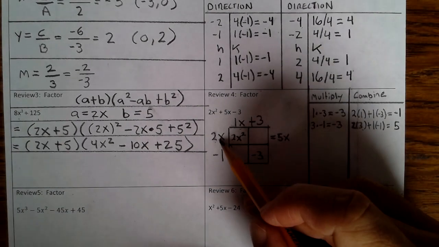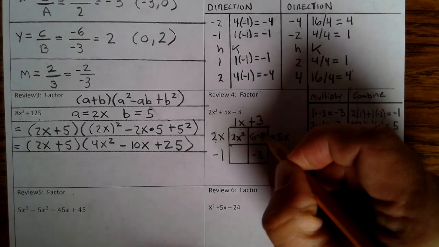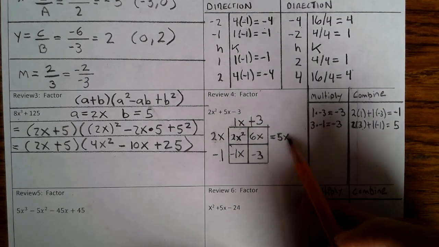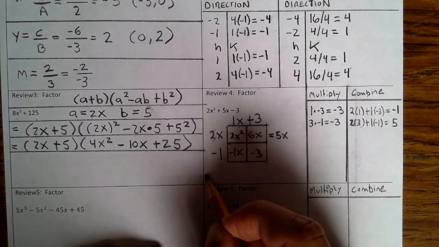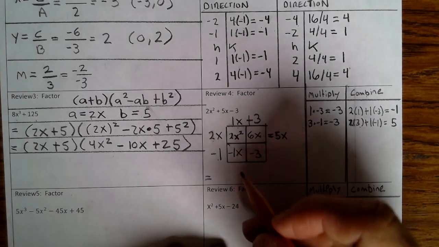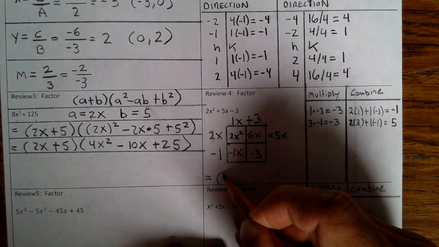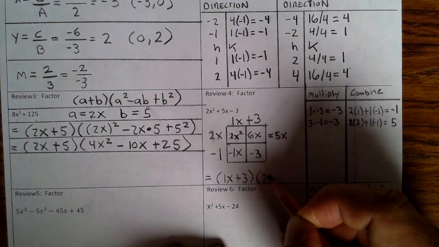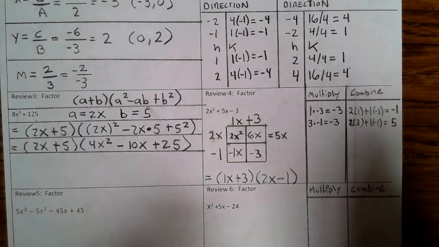Let's check to make sure that works. 2 times 3 is 6x. Negative 1 times 1 is negative 1x. 6x minus 1x is 5x. So the factored form of 2x squared plus 5x minus 3 is 1x plus 3 times 2x minus 1.